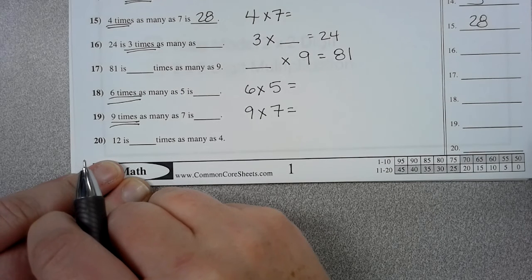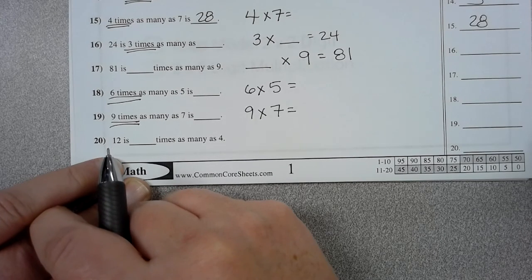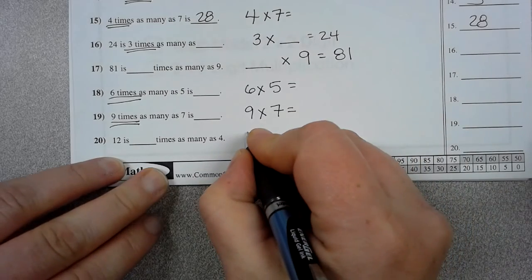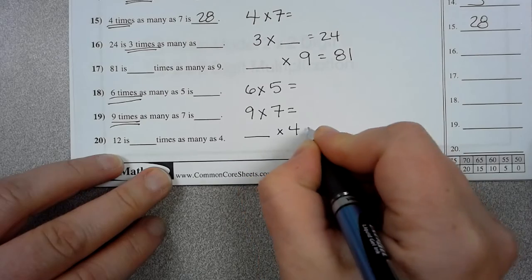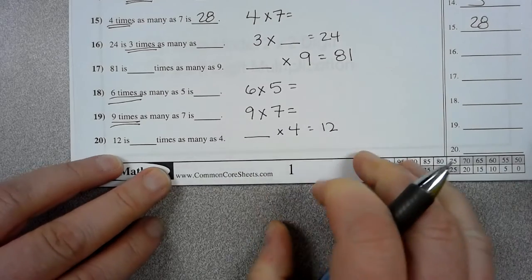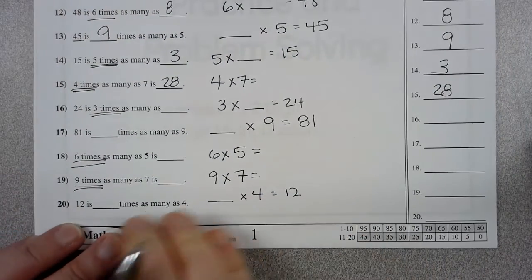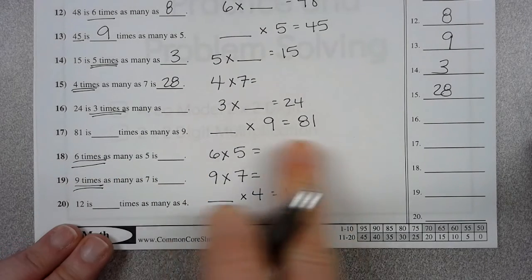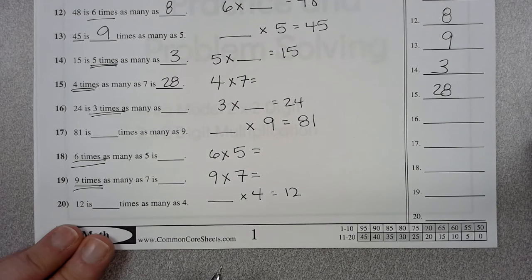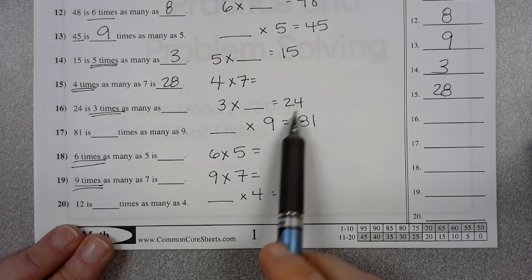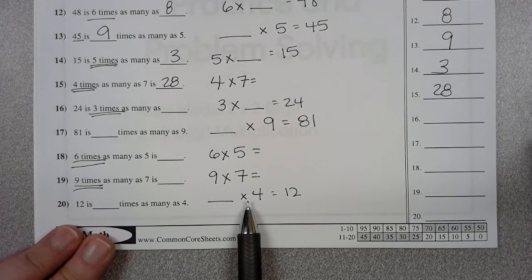And then 20. 12 is blank times as many as 4. So 12 is the product. So blank times 4 gives me 12. All right, make sure to write your answer both in these blanks and over here. Okay, so that's 5 problems. I know you can do it because look, we already got half of it worked. You just have to come up with the answer.